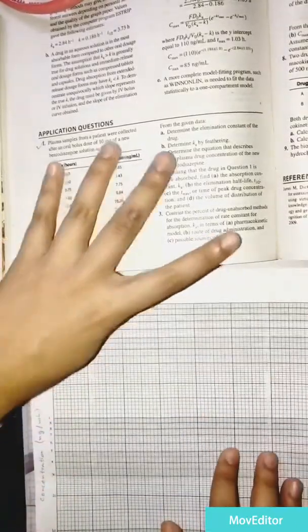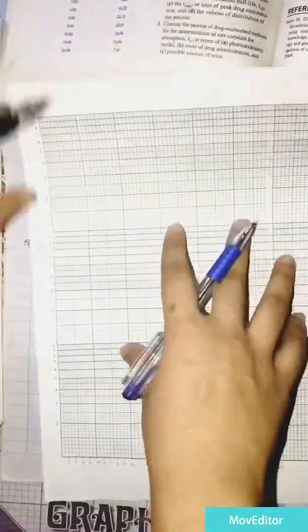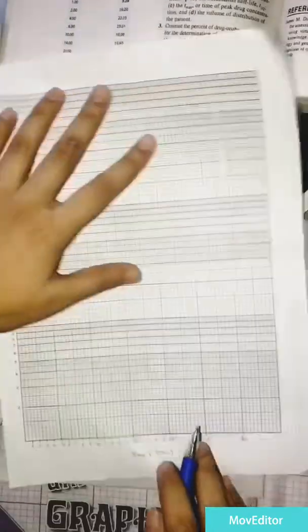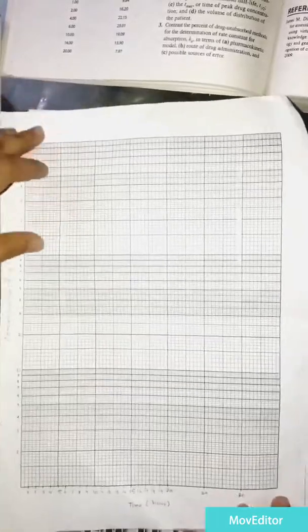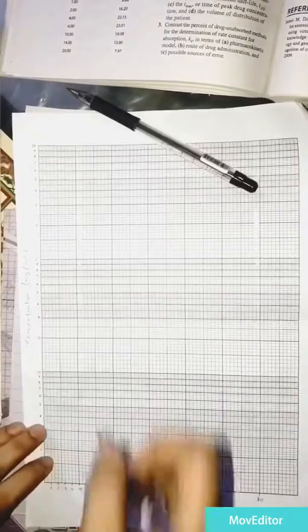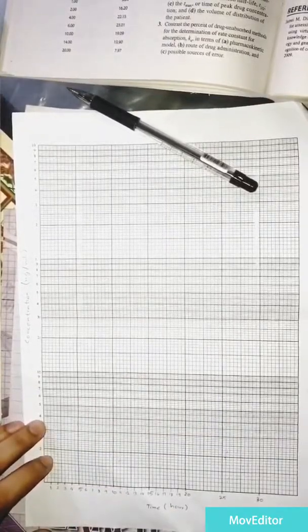Here we have to plot a graph on semi-log graph paper between concentration and time, concentration on the y-axis and time on the x-axis. The unit of concentration is nanogram per milliliter and the time is given in hours. So we're going to plot it by marking dots.